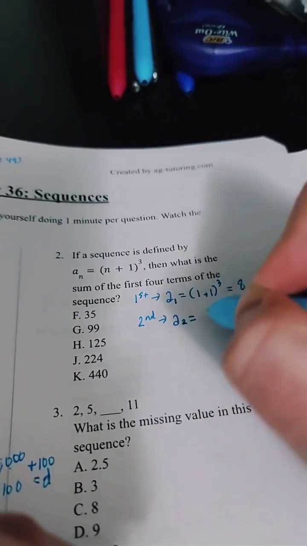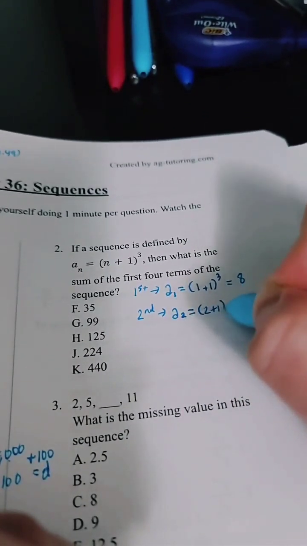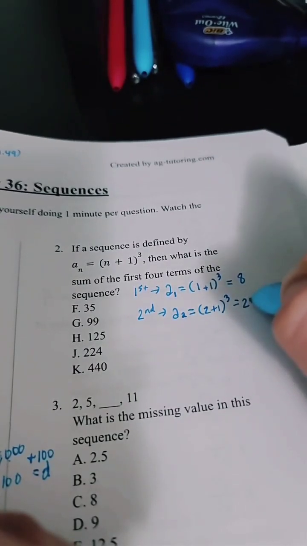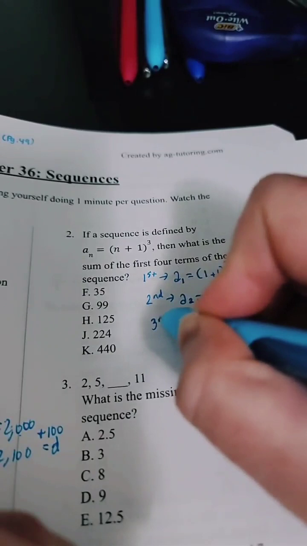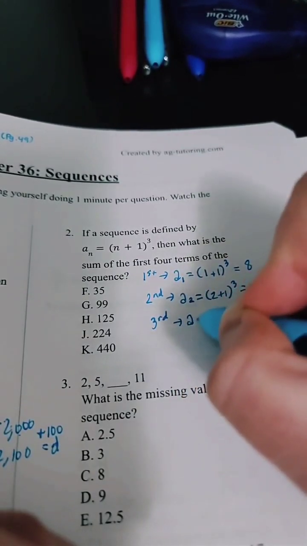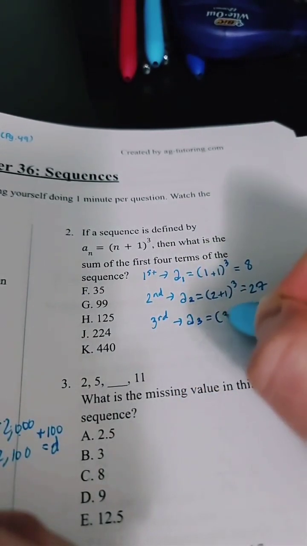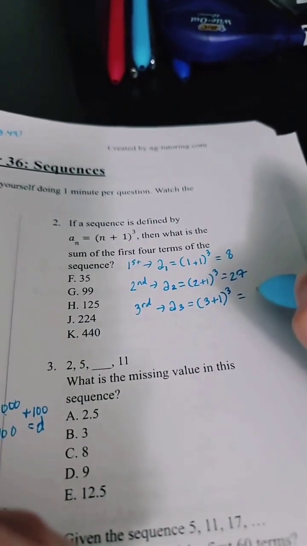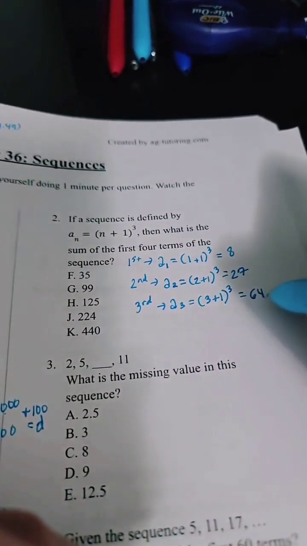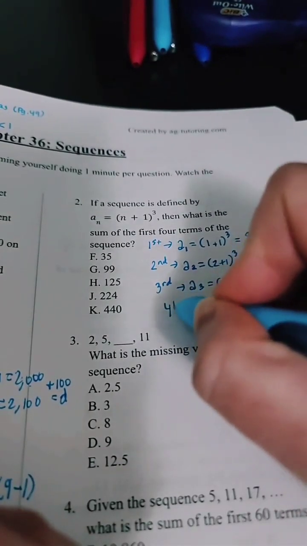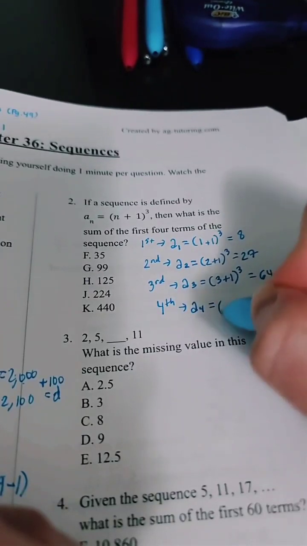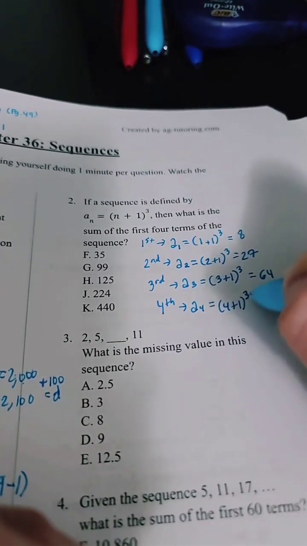So that means that A2 is going to be equal to 2 plus 1 cubed, which is going to be 3 cubed, which is 27. And then the third number in the list is going to be A of 3, which equals 3 plus 1 cubed. So that's going to be 4 cubed, which is just 64. Then the fourth term is going to be A4, and that's just going to be 4 plus 1 cubed.